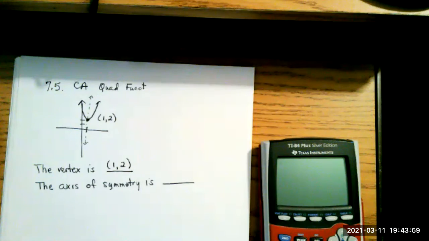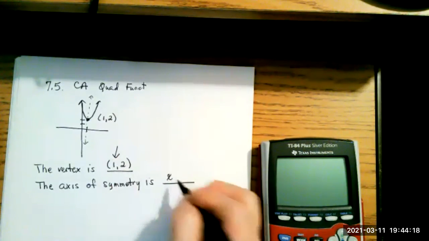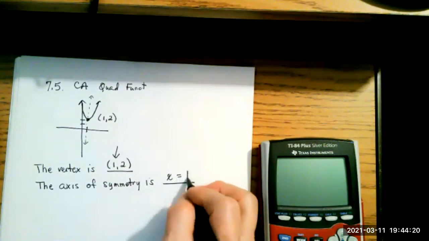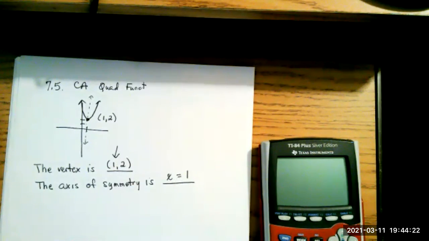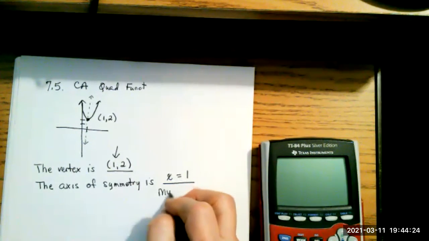Negative b over 2a. It's negative b over 2a, but we don't have an equation to look at. We just have a picture. How are we going to do it if we just have a picture? It's the x value right there. And you have to put the x. If you don't put the x on there, it will count it wrong. You must include the x.